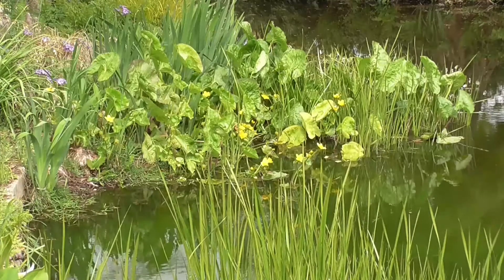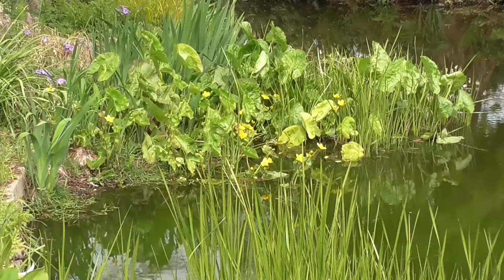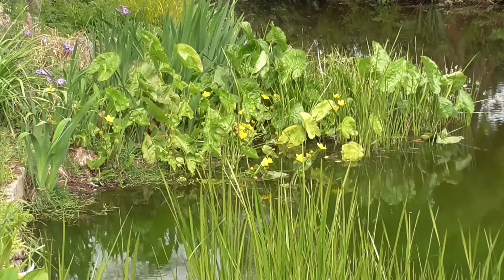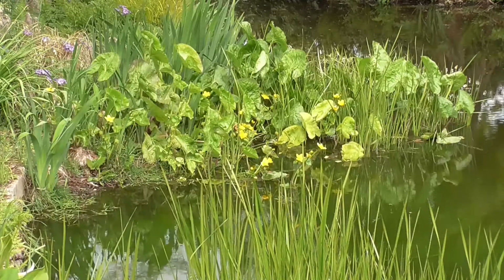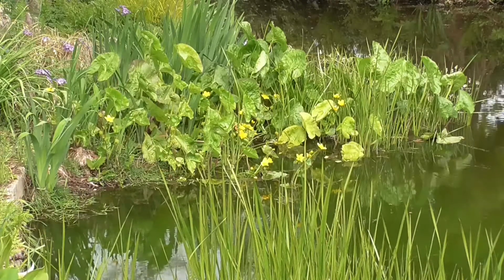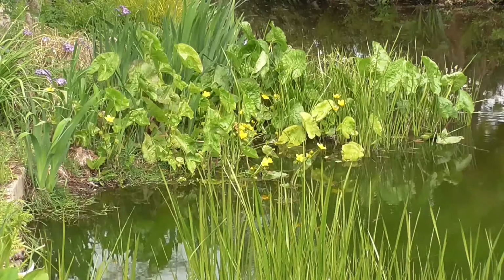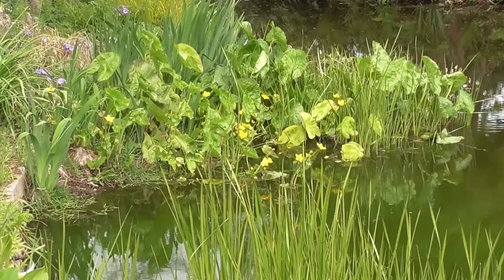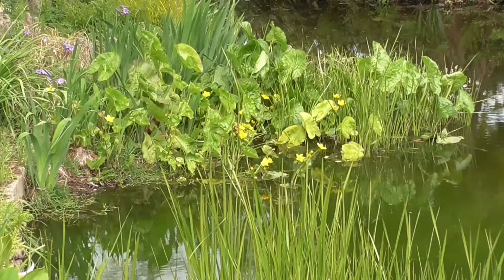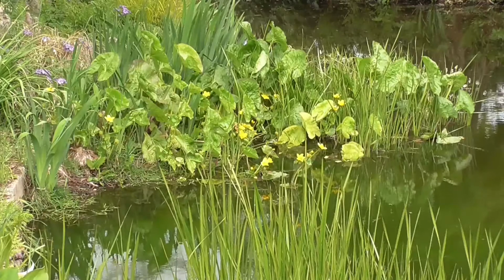Just behind it you can see long linear leaves, very different texture to the round leaves of the Caltha palustris, and that's a larger iris than we had a look at last time. This is the native flag iris, Iris pseudacorus. When this grows up, it will eventually flower in a few weeks time, that will have yellow iris flowers on it, and that's the yellow flag iris.